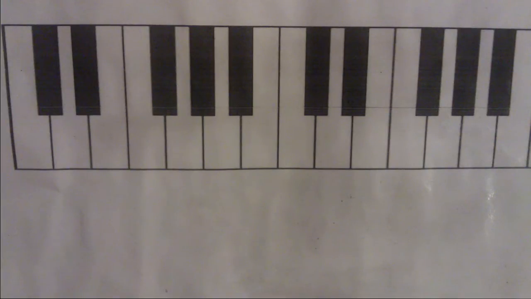How about this one? That is a diminished chord. How about this one? That is a minor chord. How about this one? That is a major chord.